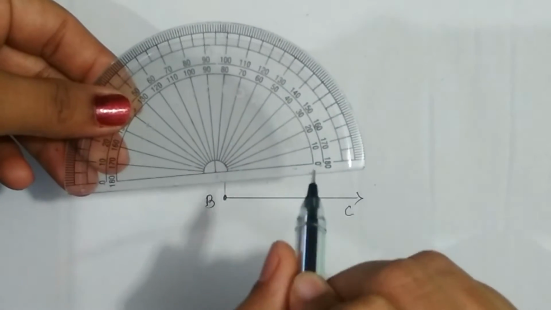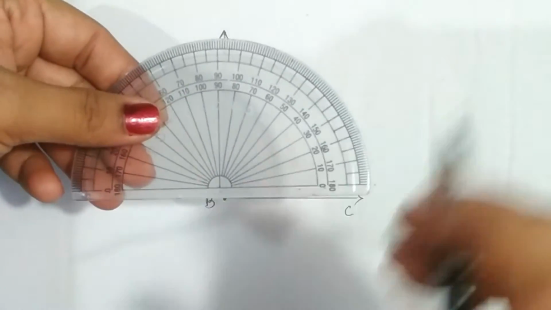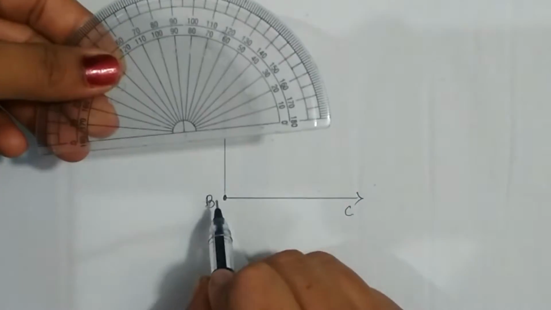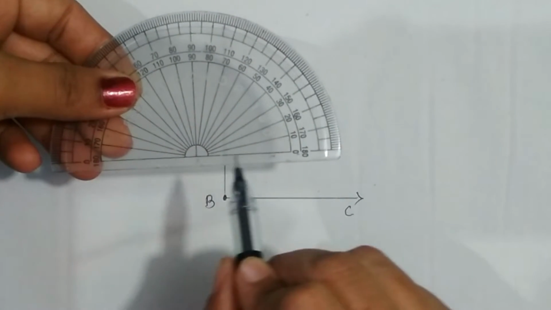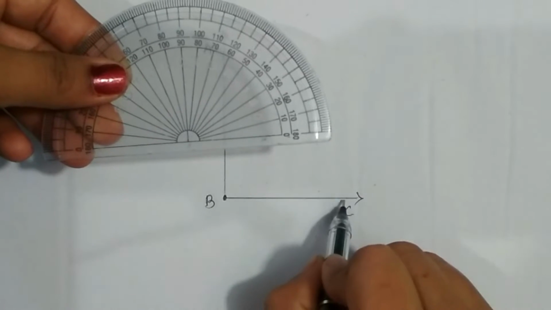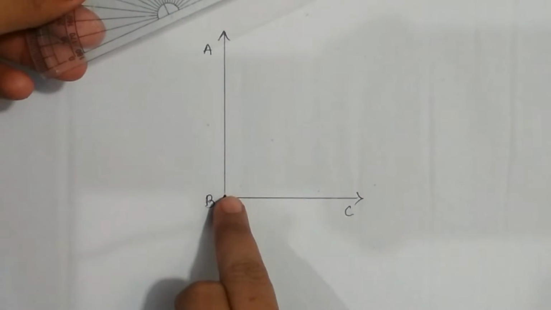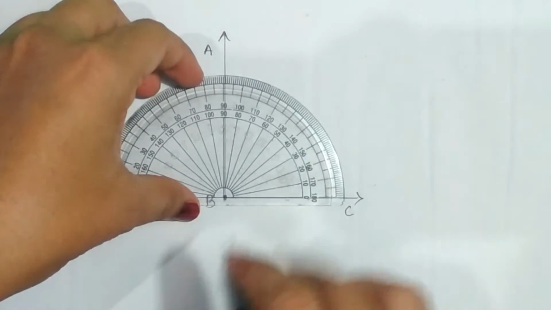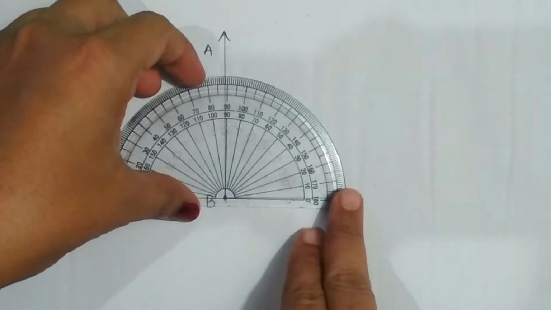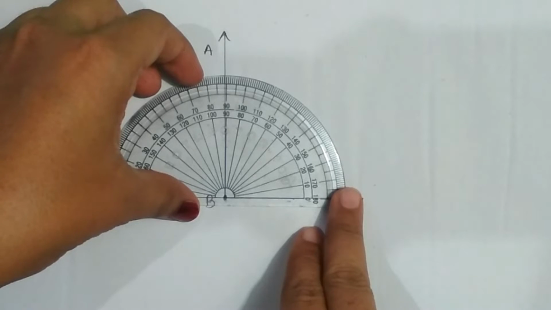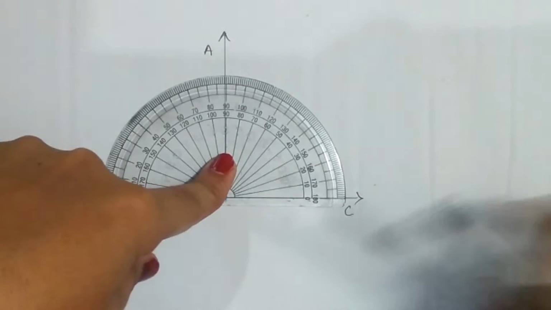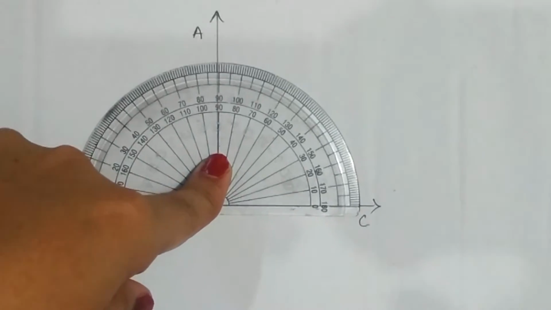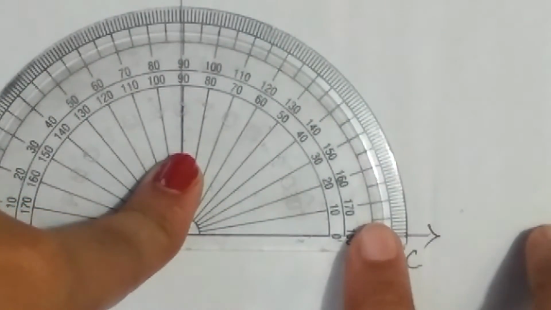Here is the baseline. First of all, we have to keep the vertex point and the center point exactly coinciding with each other, and the baseline should coincide with the baseline. Now in this angle I am going to consider the baseline as BC. Here BC is coinciding with the baseline of the protractor, and the vertex point is coinciding with the center point of the protractor. In this way we first have to adjust the protractor. You can see it now clearly.